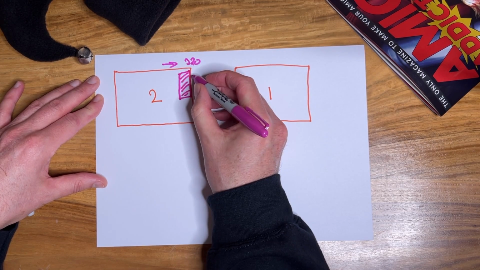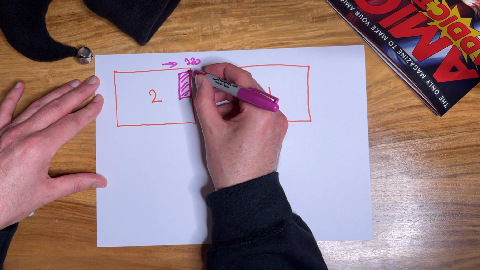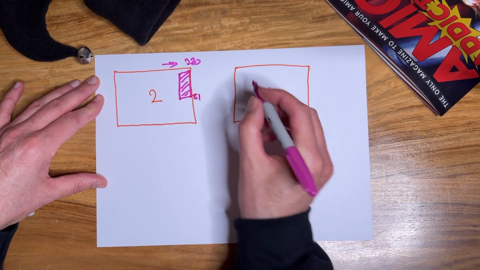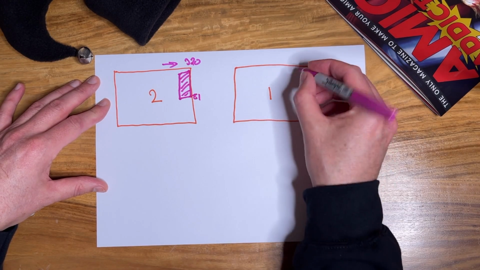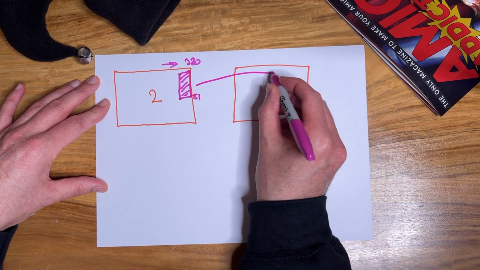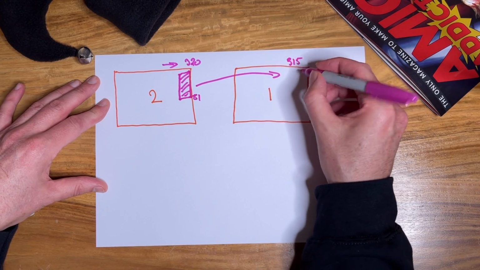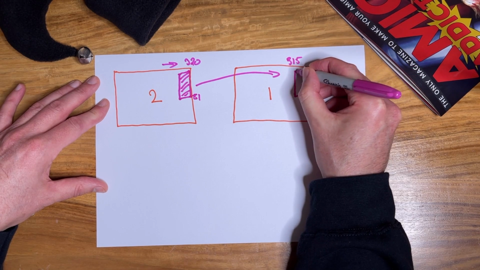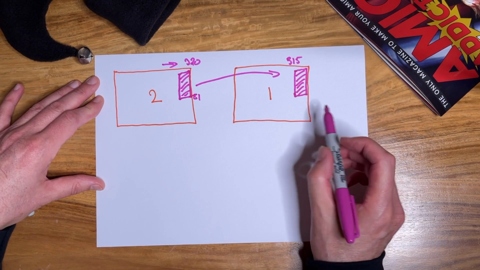Okay, so this is our 315 across, 9 down to 320 across, 81 down. Yep, this is 81. And what I want you to do is take that to screen 1 and dump it at position 315. Sharpies are probably not the best pens to be using here, but that's what we've got. Okay, so that's our first screen copy command.